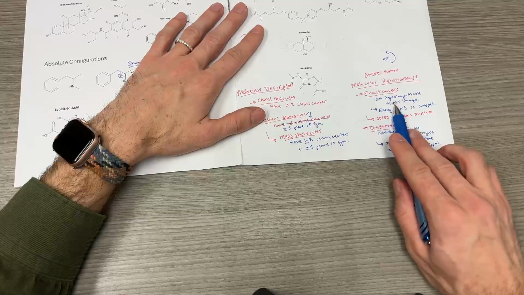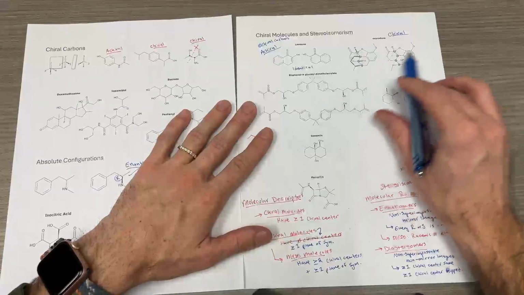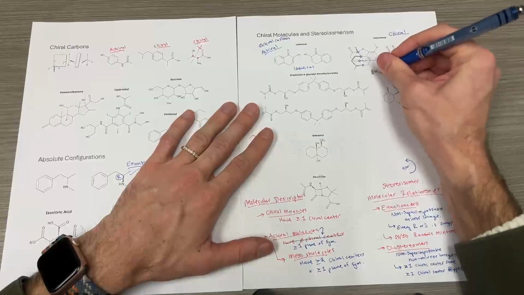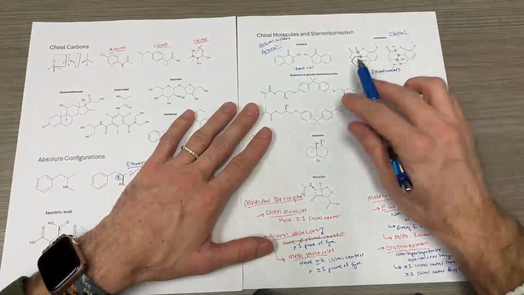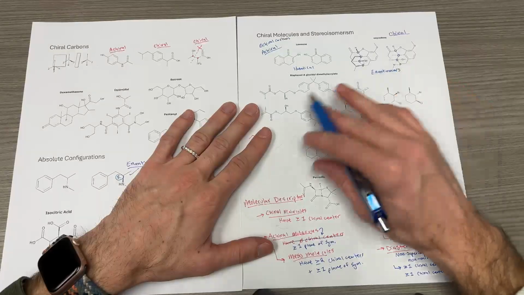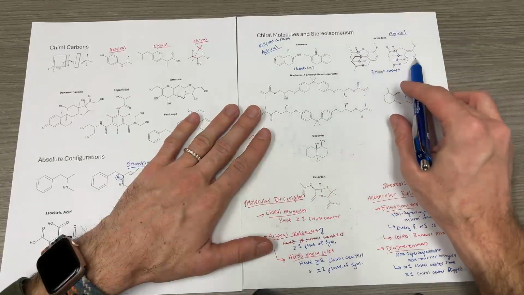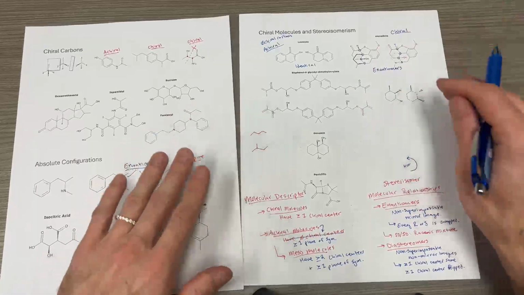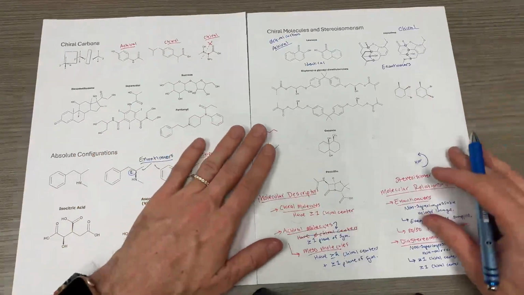Sorry, every R or S is swapped. Every chiral carbon has swapped. These are related as enantiomers. And if they're present 50-50, that's a racemic mixture. If they're present 90-10, then there's an enantiomeric excess of one or the other.